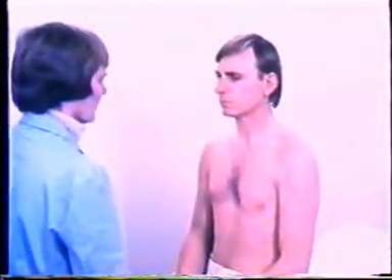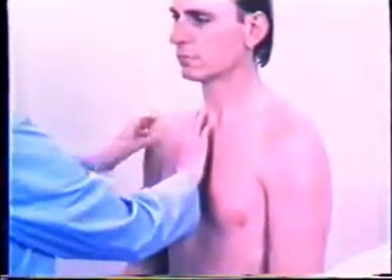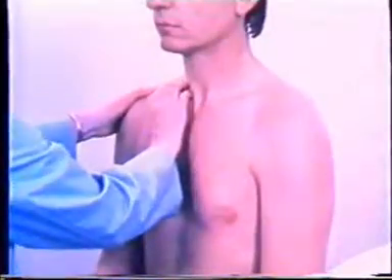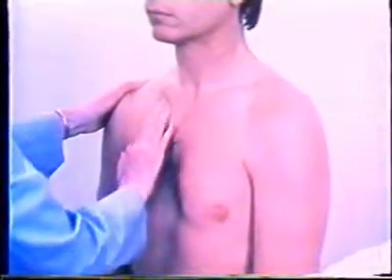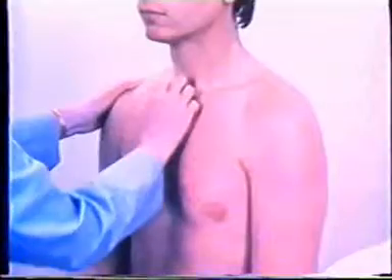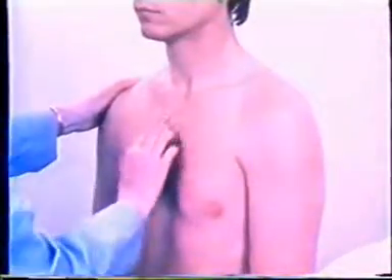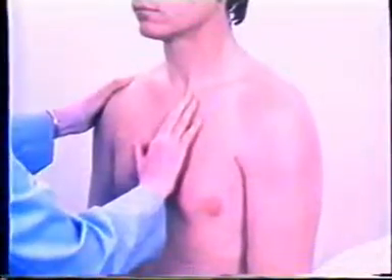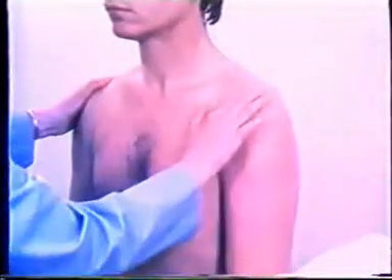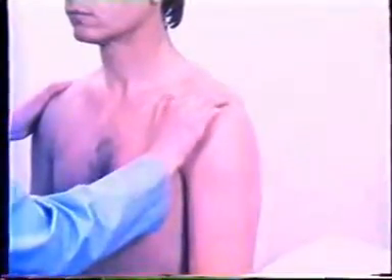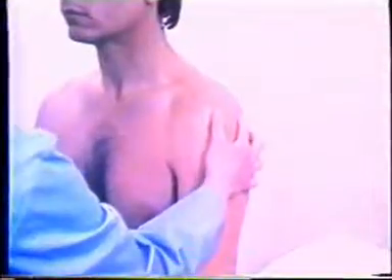Inspect the anterior shoulder and shoulder girdle for symmetry, noting any atrophy, swelling, or deformity. This patient has an enlarged medial end of his right clavicle. Palpate for tenderness in the sternoclavicular joint, the acromioclavicular joint, and the shoulder itself, including the biceps groove and the greater tubercle of the humerus.